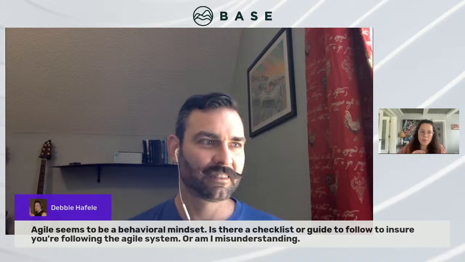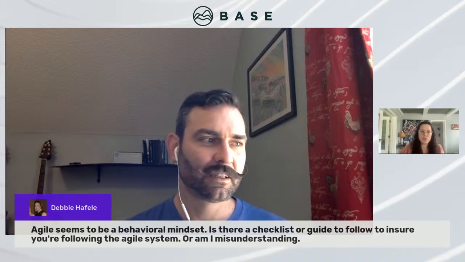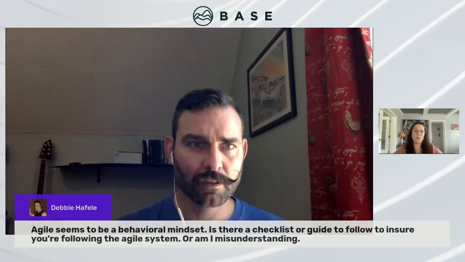So agile seems to be a behavioral mindset. Is there a checklist or guide to make sure you're following, or how do you recommend everyone moves forward if they want to apply this to their workflow today? Yeah, absolutely. It fundamentally is a mindset.